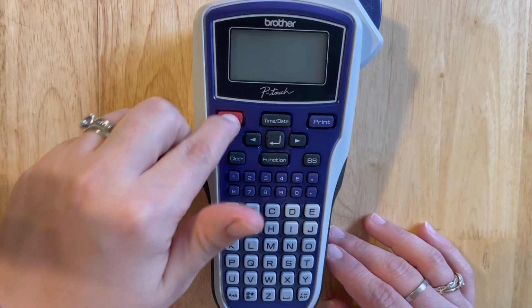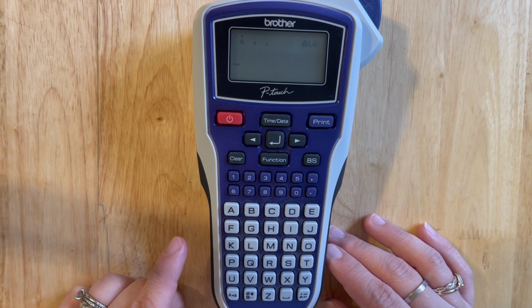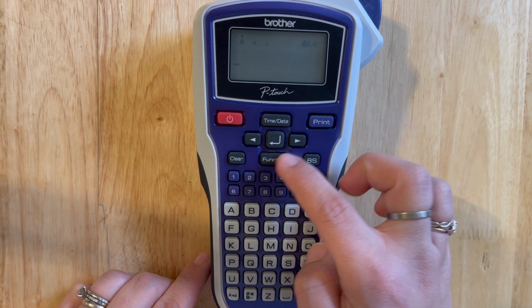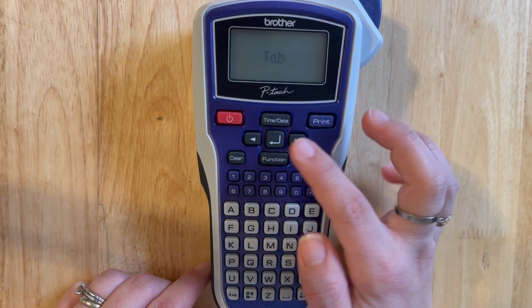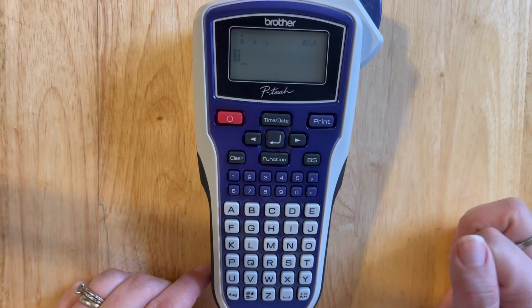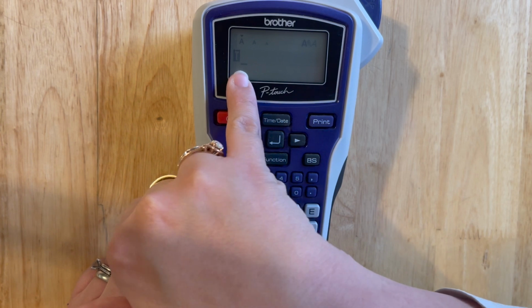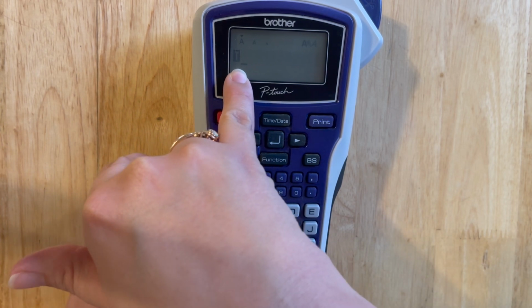Let's get started. Okay, the first thing I'm going to show you today is the tab feature. We'll access this by going function, arrowing over until we see tab, and we can go ahead and enter, and that's going to insert a tab. You'll notice that you have a tab there because you have a highlighted or darkened T.